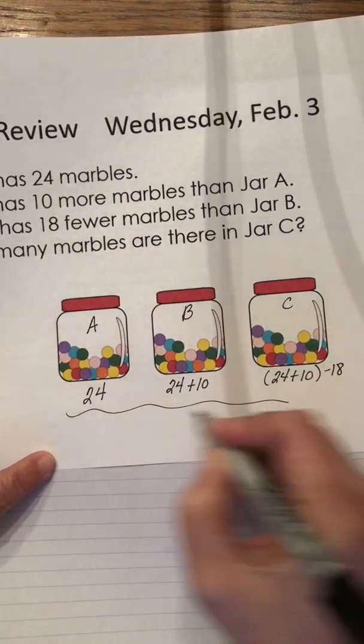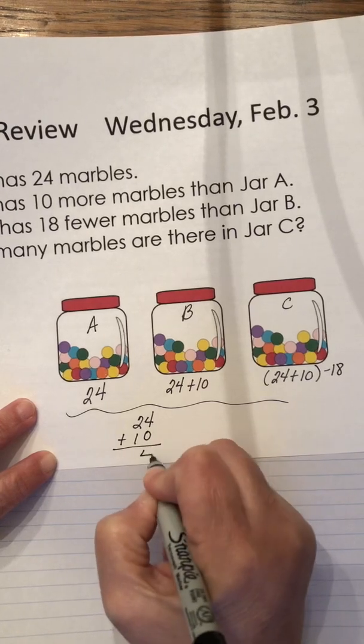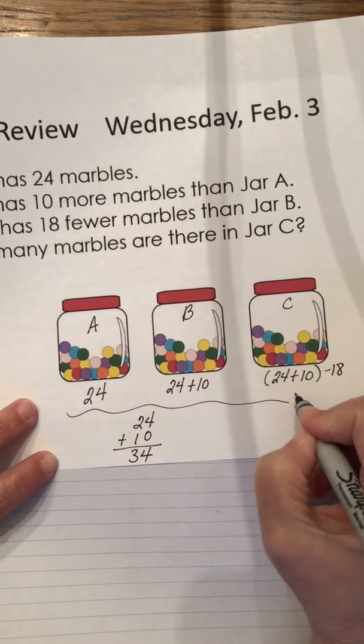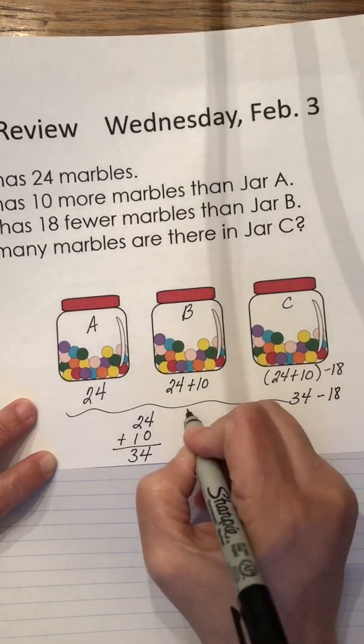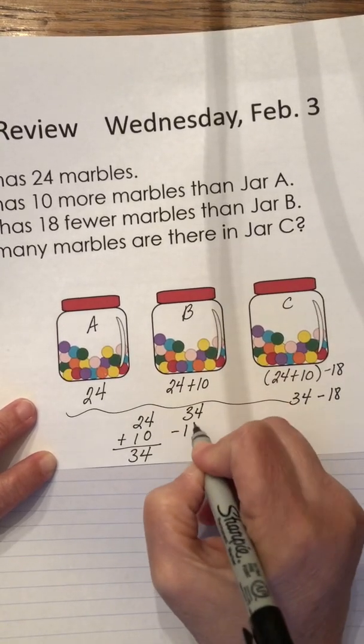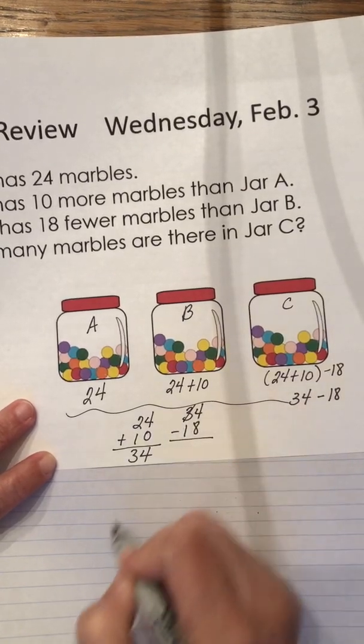So if I use this as my workspace, 24 plus 10 is 34. 34 minus 18. 34 minus 18. I can't take 8 away from 4. I have to borrow.